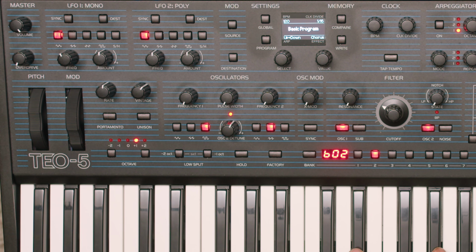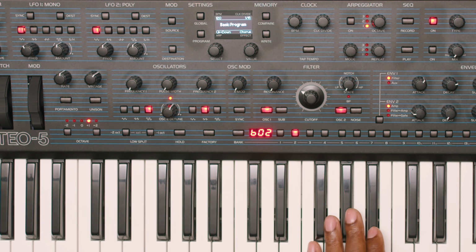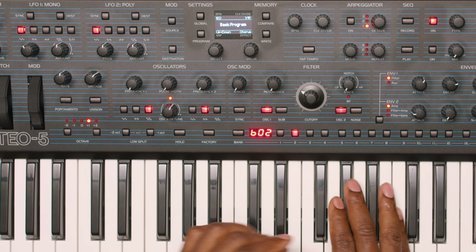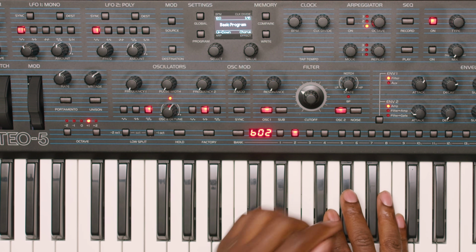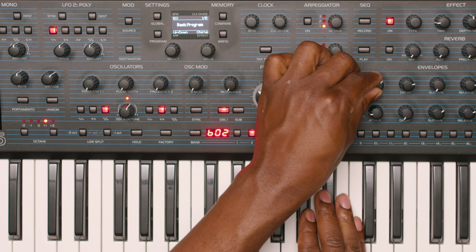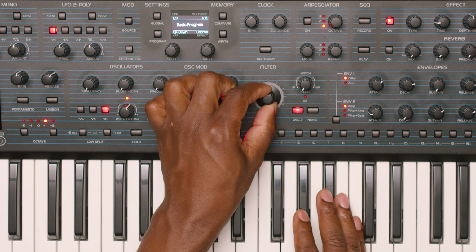And let me add reverb so I can kind of feel it out a little more. And I don't know if it's swelling in too slow. Let's dial the attack back a little, and I'll bring my cutoff back a little.